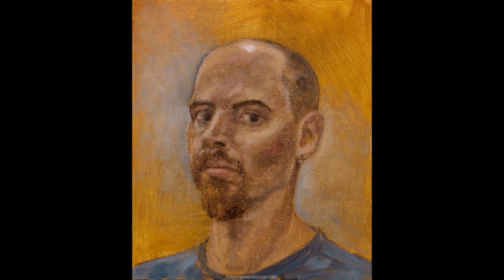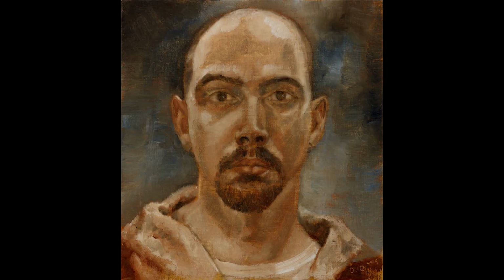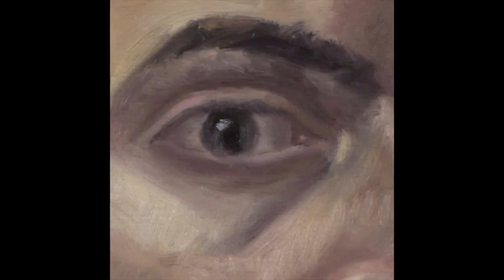Doing a self-portrait every year can be an interesting record of your life. Think of Rembrandt's fascinating self-portraits.